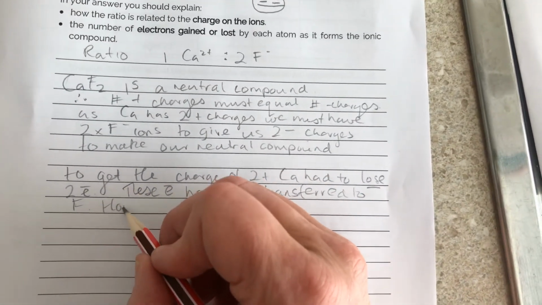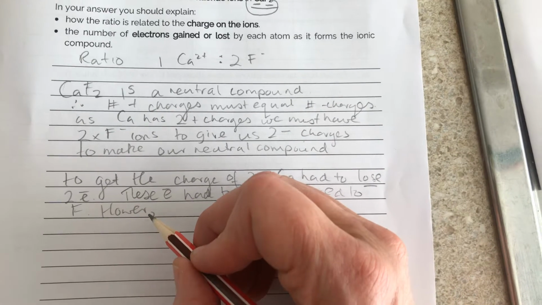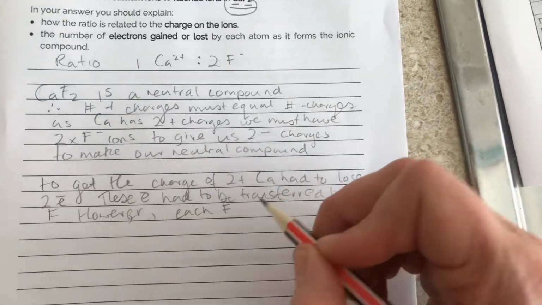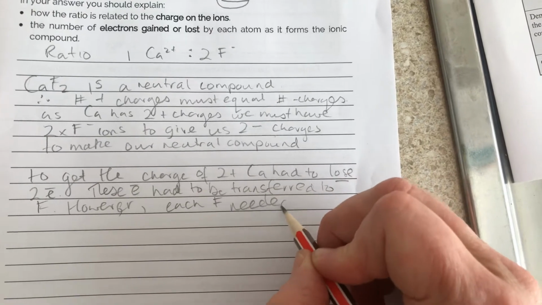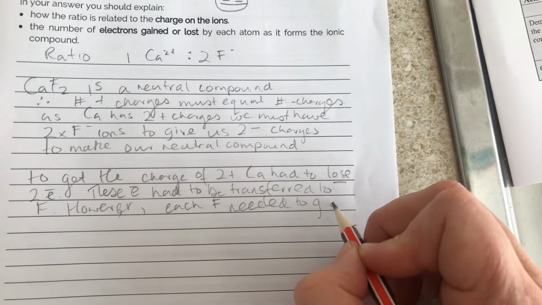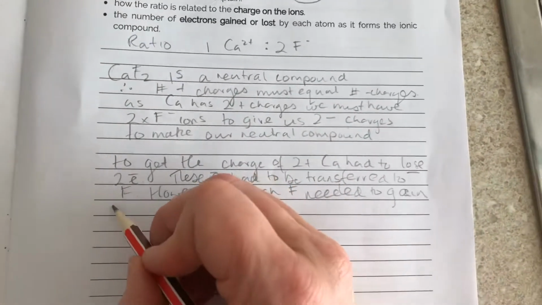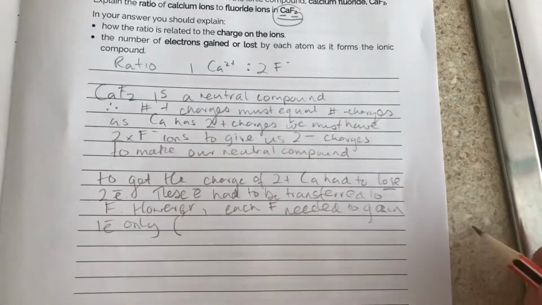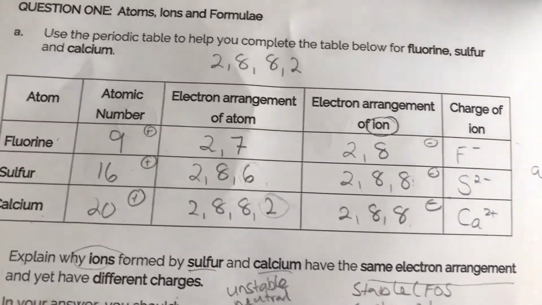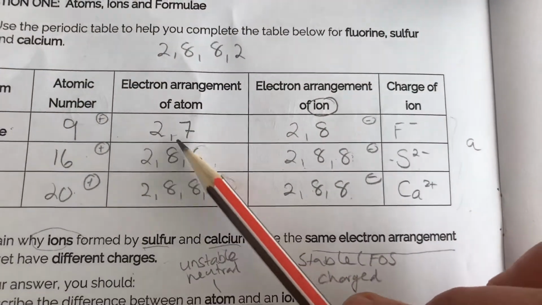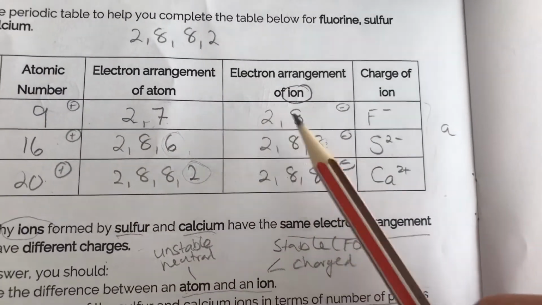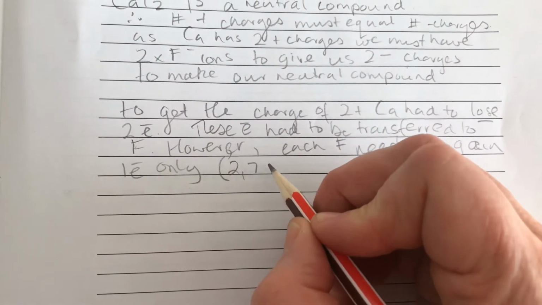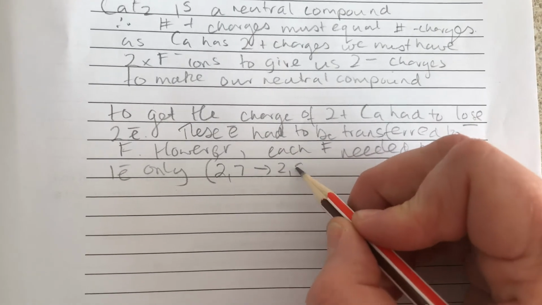However, each fluorine needed to gain 1 electron only. So let's remember that fluorine, and remember we did do this over here, fluorine 2,7 needed to gain 1 to make 2,8. Okay, so we can just transfer that into our answer.